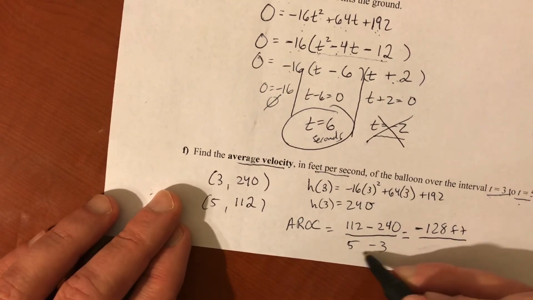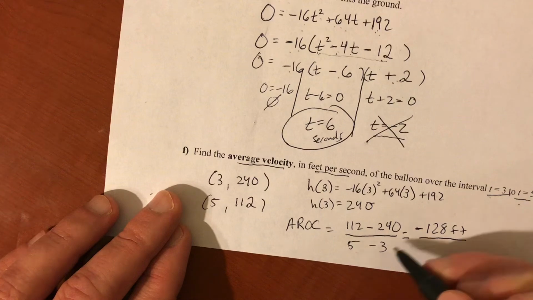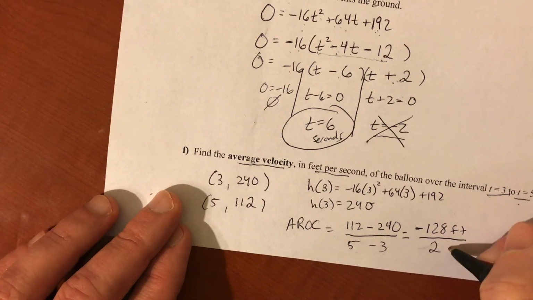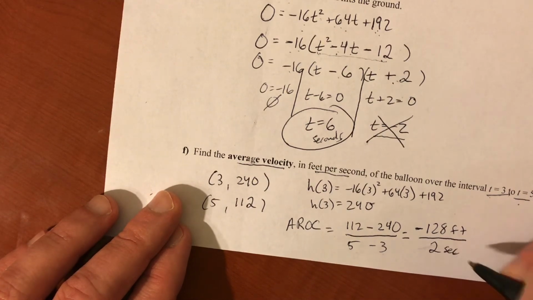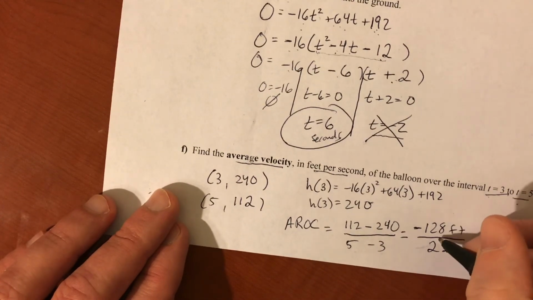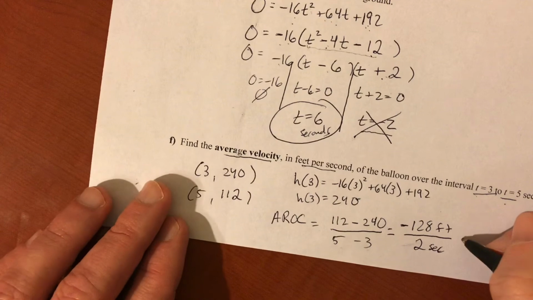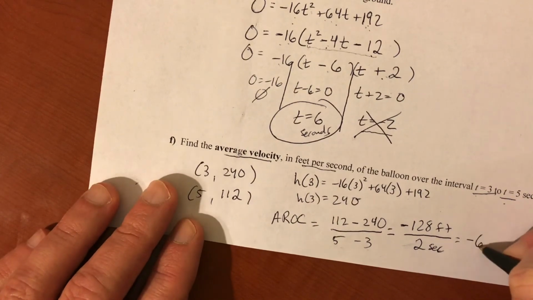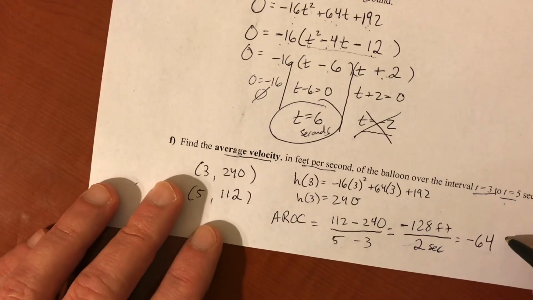But if you want to talk about speed, you need to know, well, how long did it take to do it? Well, this is 5 minus 3, which is 2, and those represent seconds, the x-coordinates, the x values. So it lost 128 feet over the span of 2 seconds, and that is a rate of change of negative 64 feet per second.